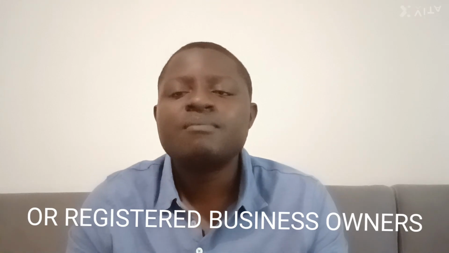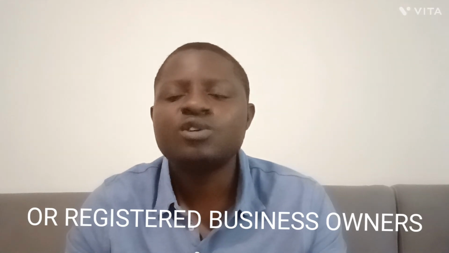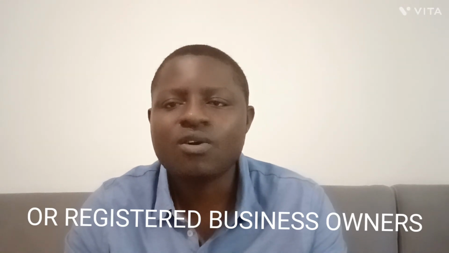Be able to show your pay slips also, that you receive your salary monthly and are given a pay slip by your employer. Also take note, for those that are company owners, make sure to tender your company's certificate of ownership. The certificate of ownership is so important for them to know that you are the owner of that company.